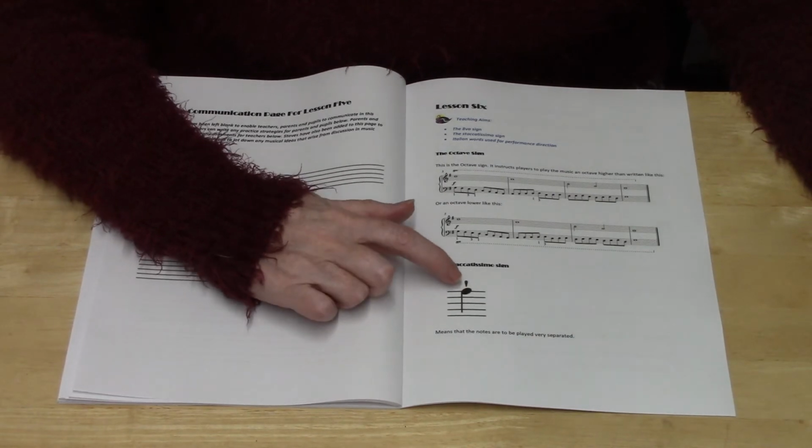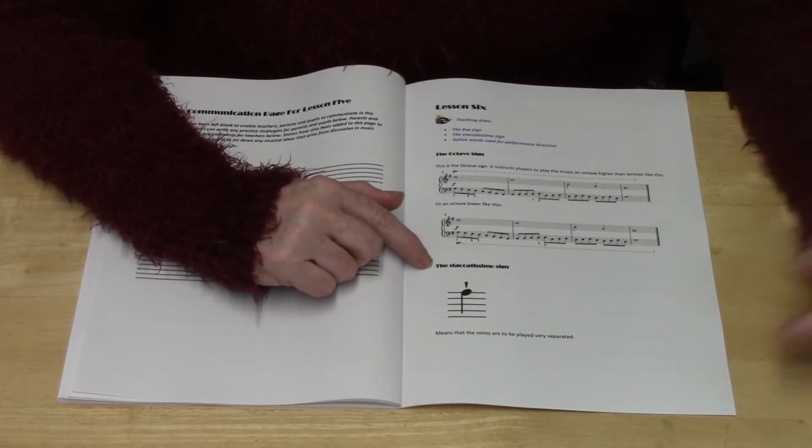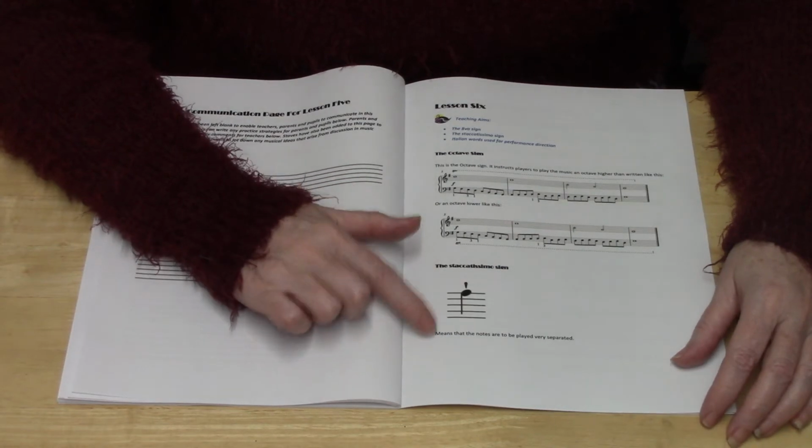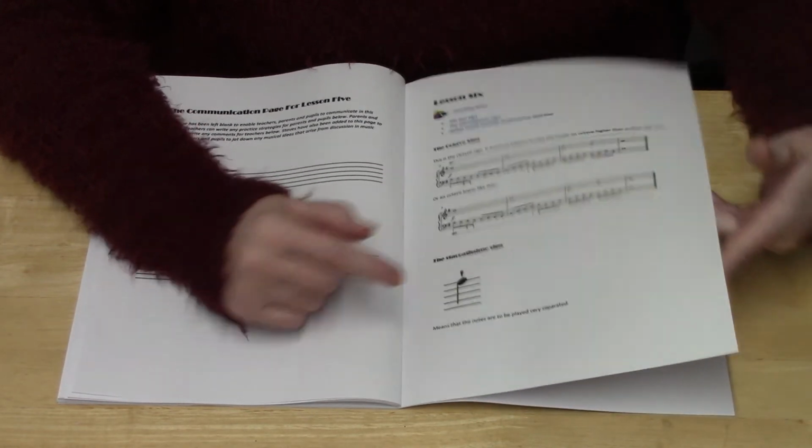Then you've got a little sign which looks like a pear drop really, called the staccatissimo sign, and this means that the notes are to be played very, very separated.